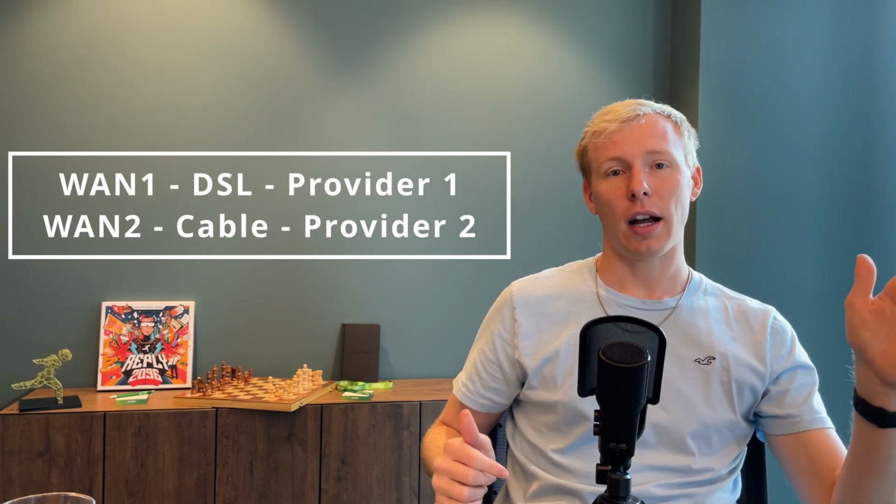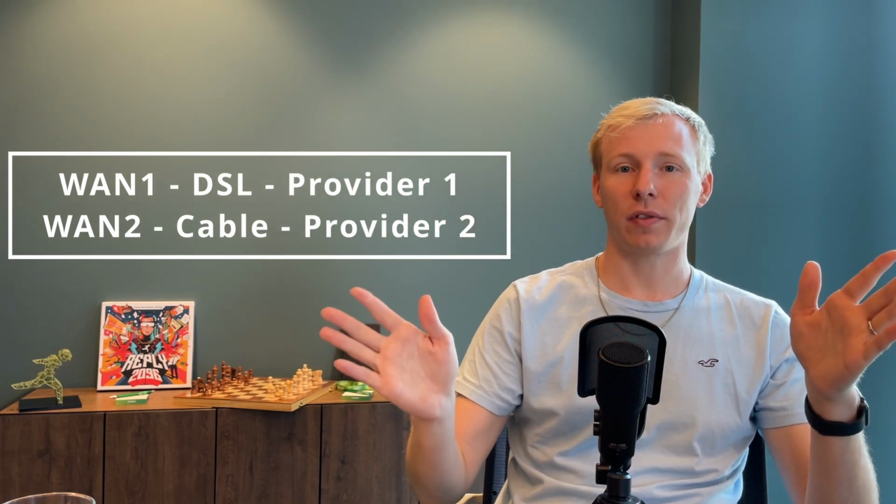You can run a very good network without MPLS. A good practice is to use two WAN links on different technologies and maybe even different providers, so you have full redundancy in the WAN. For example, you have a DSL link with one provider and a cable link with another provider.